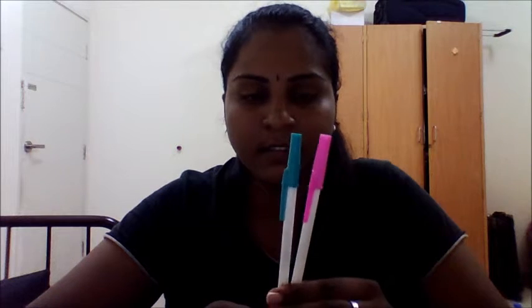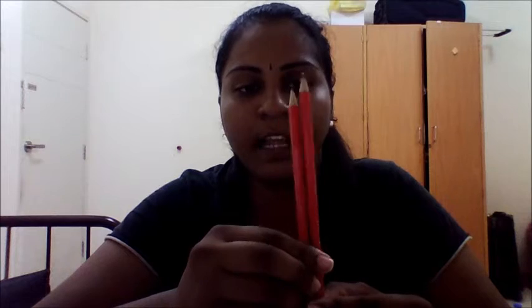There is a bit of difference between congruent and similar. Congruent is equal in size and shape. For example, like this. These pens are the same size and same shape. This is called congruent. And similar is something that has the same shape but in different size. For example, like this. These pencils are in the same shape but in different sizes. This is called similar.